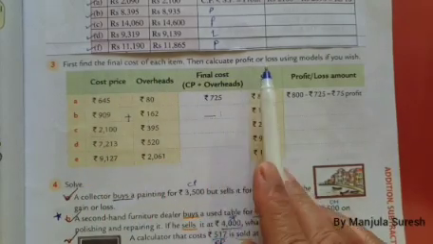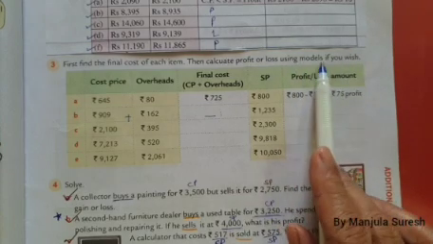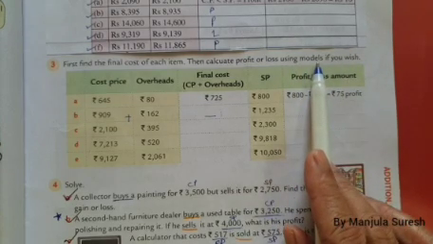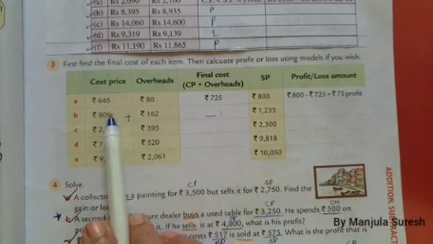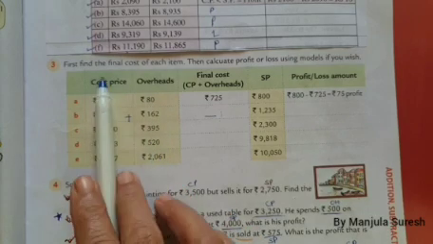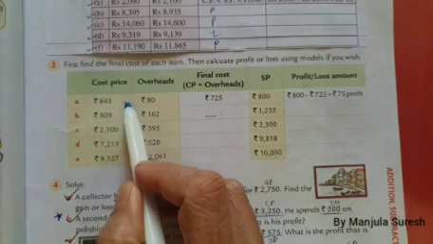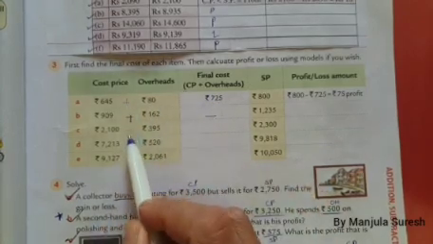Then calculate profit or loss using models if you wish. Models means I gave you the example of 5 minus 3 is equal to 2 in the beginning. Now, this is the cost price. This column is overhead. So, cost price and overhead expense together we must add. In all the columns we have to add together.